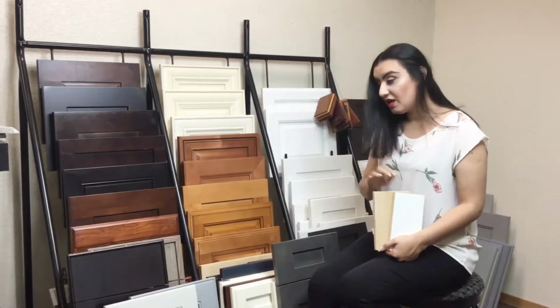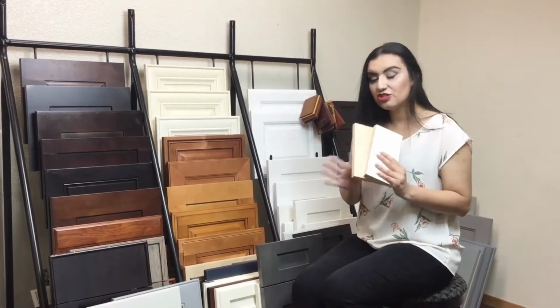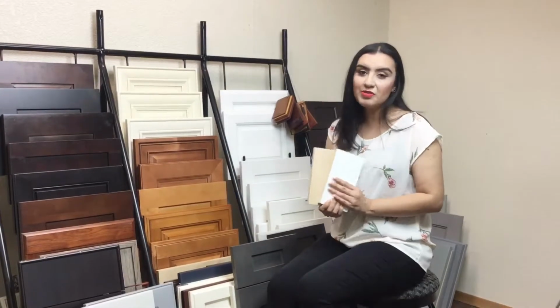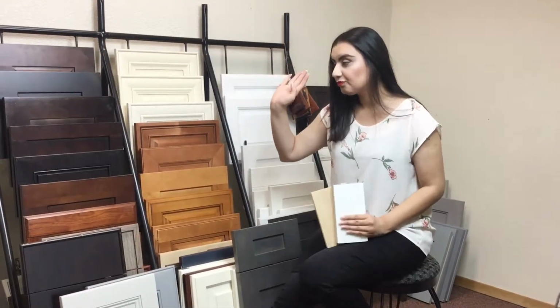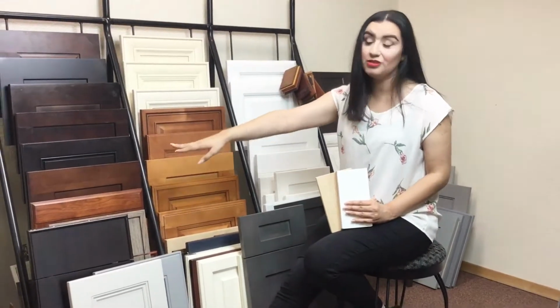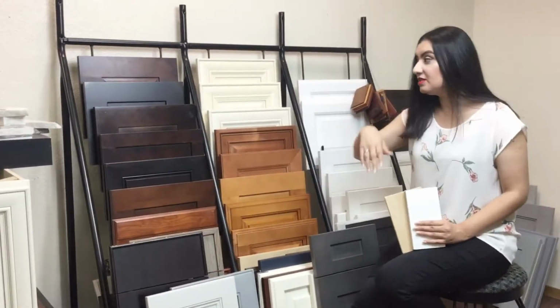And then we have our cabinets that we make. You get to choose the color and the style, and we make those. Those are about a 3-week turnaround. For your RTA cabinets, those are about a week turnaround. So if you want it cheap, you want it fast, you want it now, do the RTA cabinets.